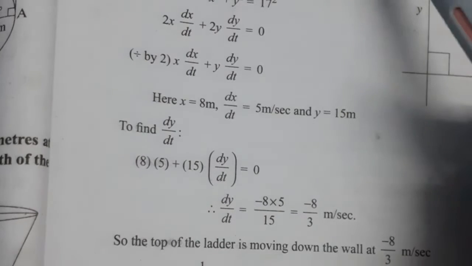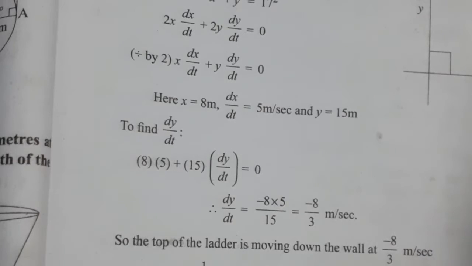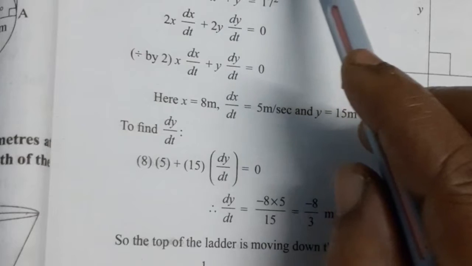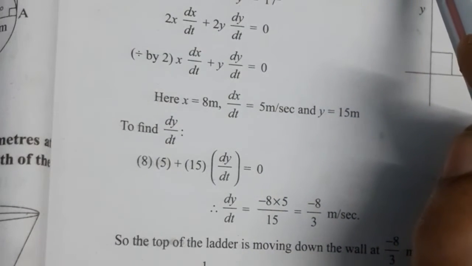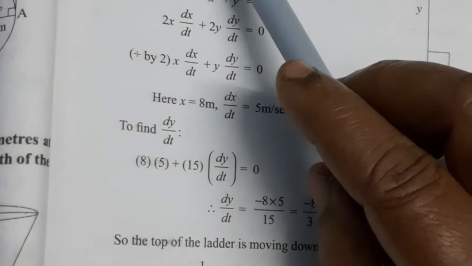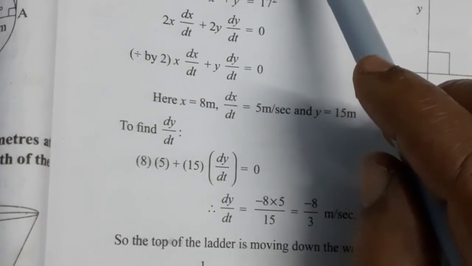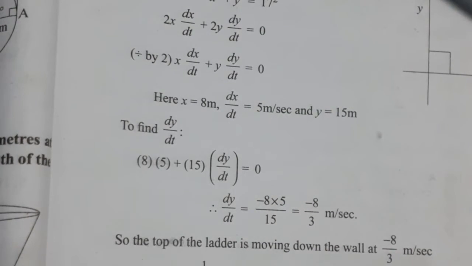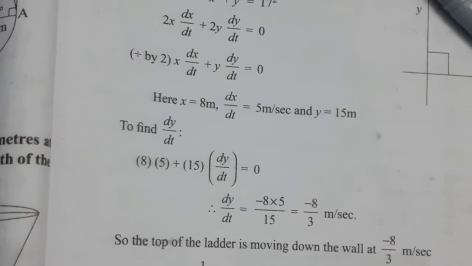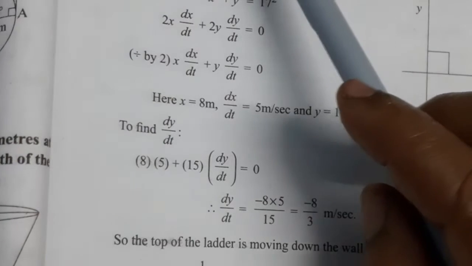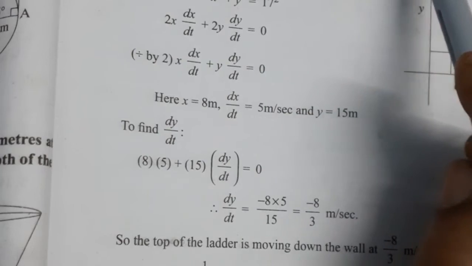When the base of the ladder is 8 meters from the wall, how fast is the top of the ladder moving down the wall? Suppose if it moves, the ladder falls downward. Suppose this is the ladder, if it moves, it goes a little bit downward. So how fast is the top of the ladder moving down the wall?